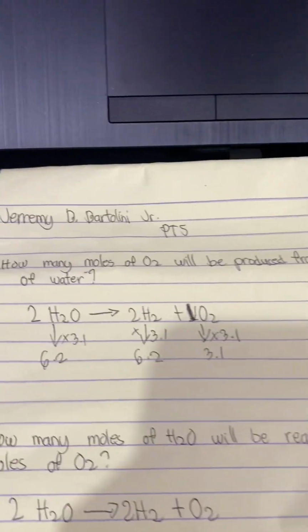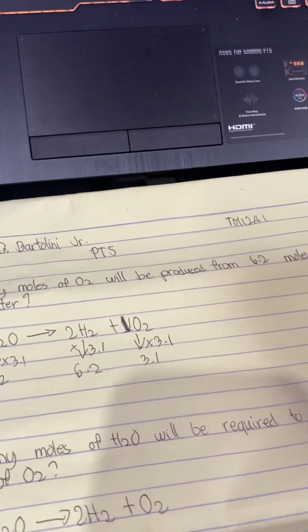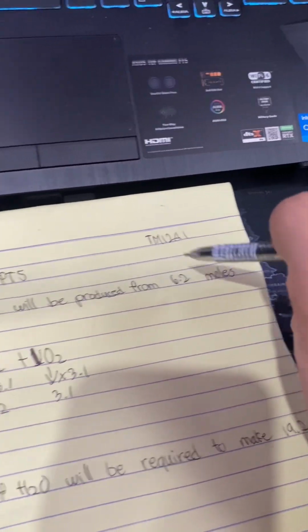So in order to convert it mole to mole, what we are going to do is copy the 6.2 moles of H2O.